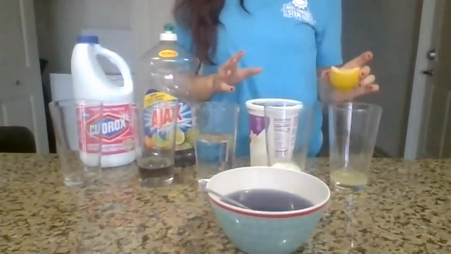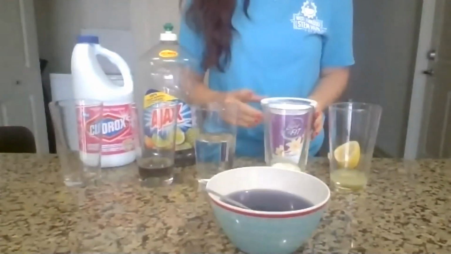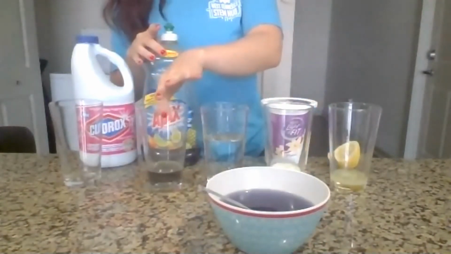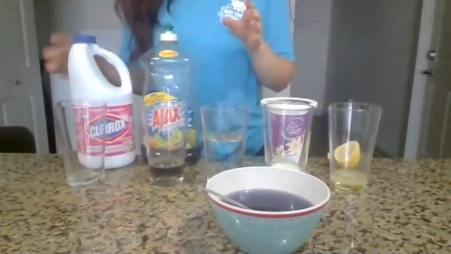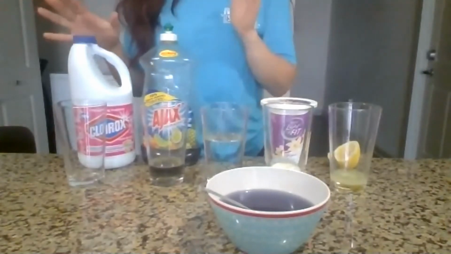So here in this one, we have lemon juice. This one is a yogurt. This one here in the middle is water. This is an Ajax dish soap here. And then in this one, I will pour some bleach. I'm not gonna pour the bleach into the cup until it's time, just because bleach is toxic.